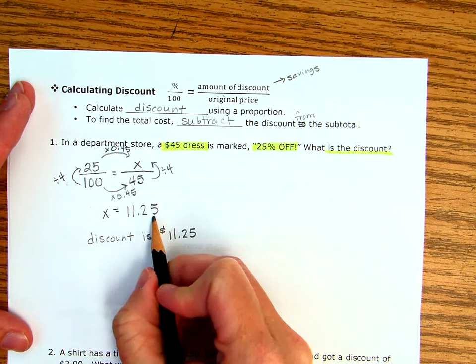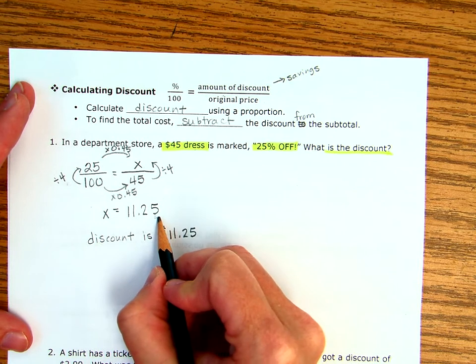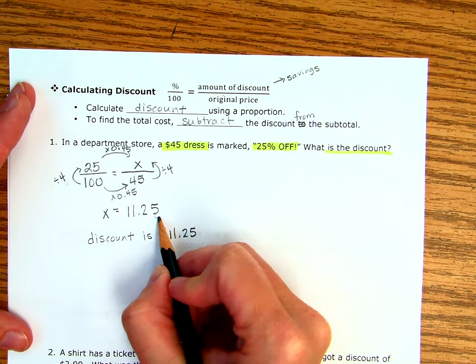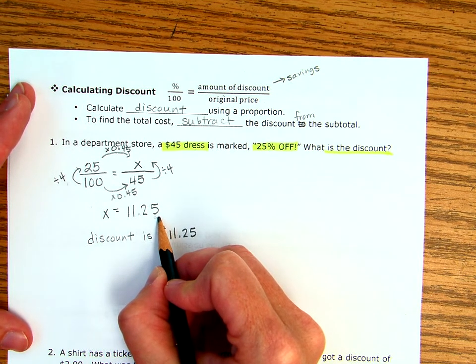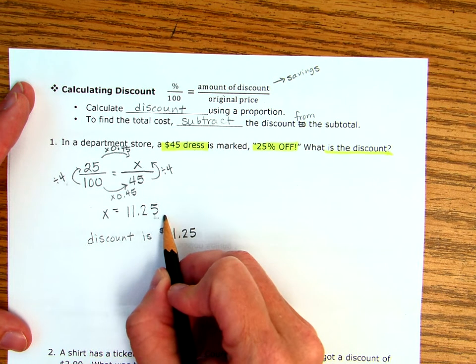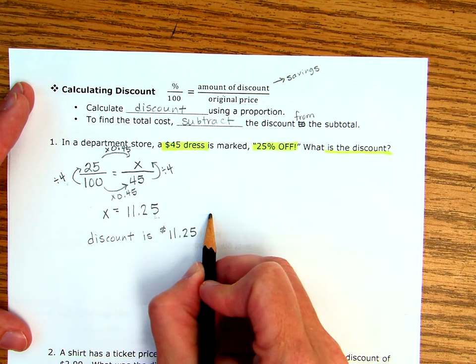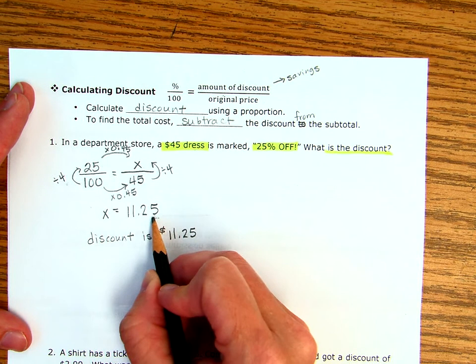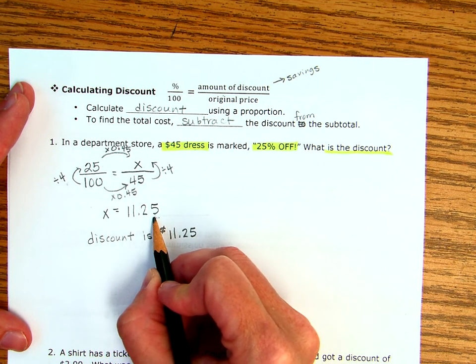Remember, if it doesn't come out to a number in the hundredths place, we need to have a 0 there. So if it was 11.2, we'd say the discount is $11.20. If the decimal continues on going after the hundredths place, then we would need to round to the hundredths place because we're talking about money.